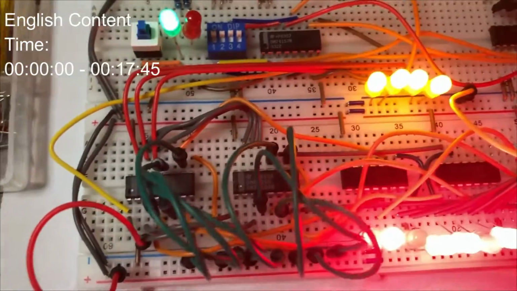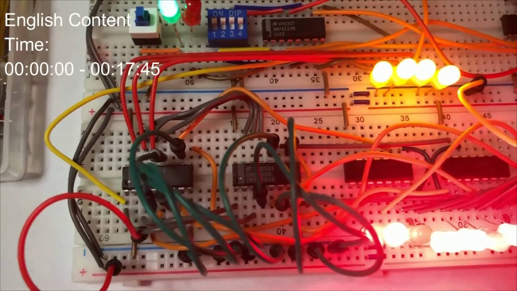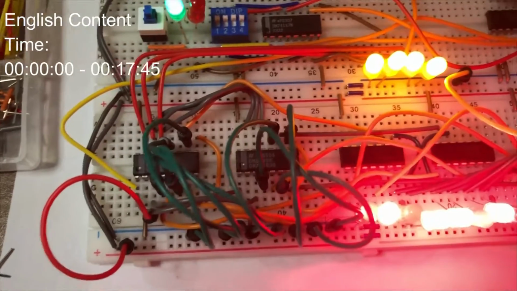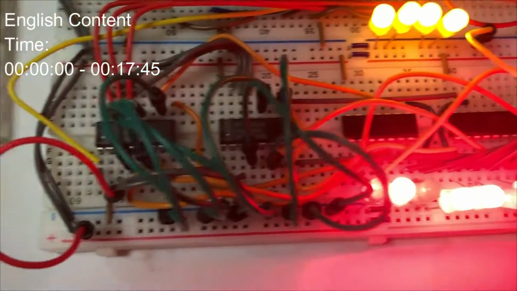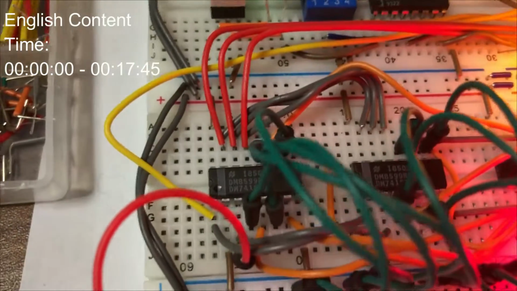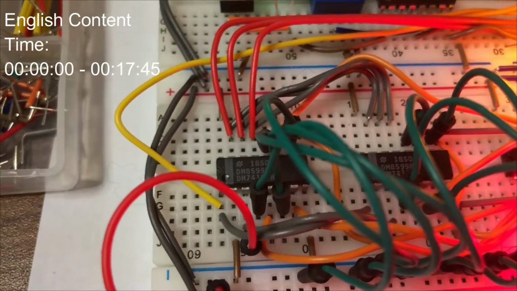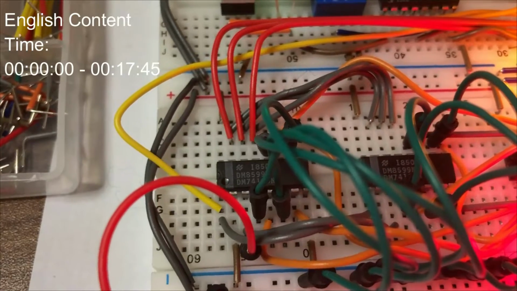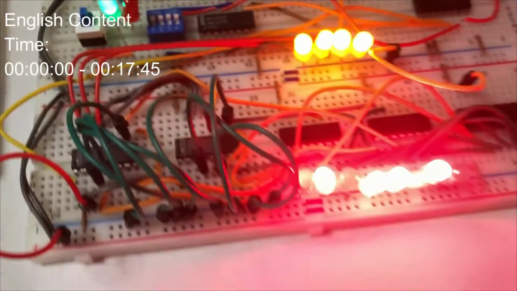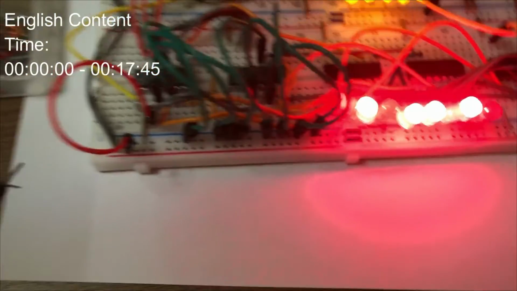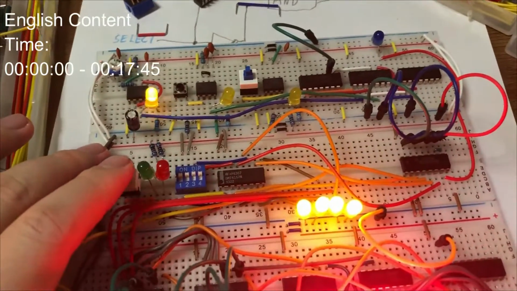So here we can make adjustments to the bus. Let's change a bit.